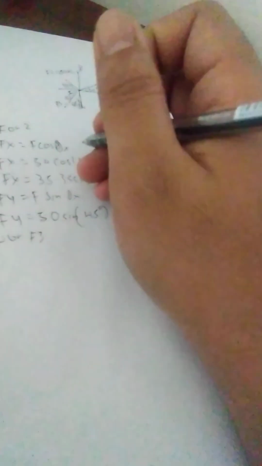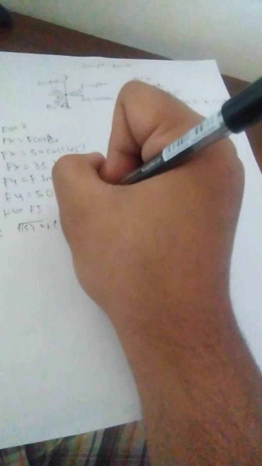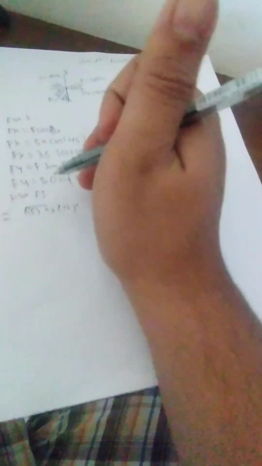So for F3, the hypotenuse of the slope is equal to the square root of 5 squared plus 12 squared. So the hypotenuse of the slope is 13.